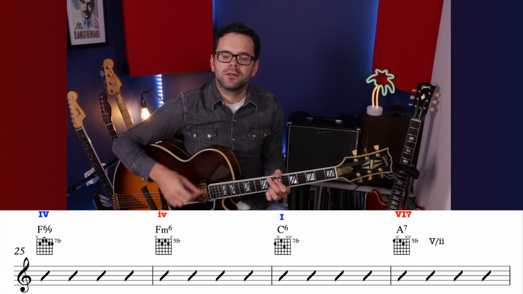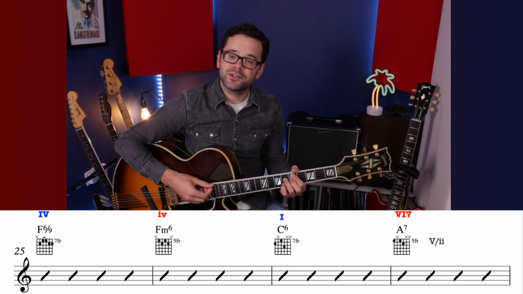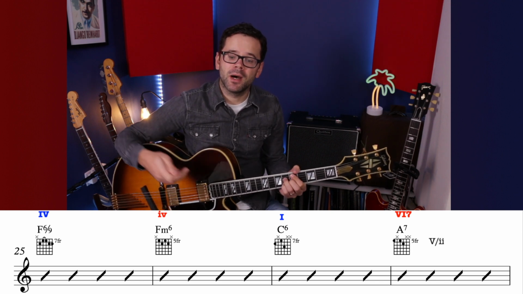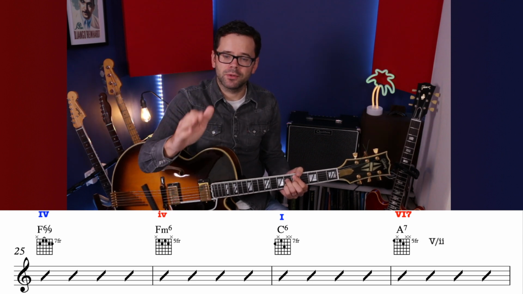So there we go to F6, chord 4, and then chord 4 as a minor, F minor 6, and that's a really common thing in music, to go from major to minor with chord 4. Listen to that.